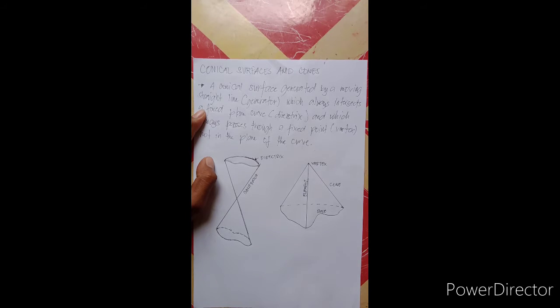If the number of lateral faces of a pyramid becomes infinite, the pyramid becomes a cone. The volume of any cone is equal to 1/3 of the product of the base and the altitude, that is, 1/3 times base times height.